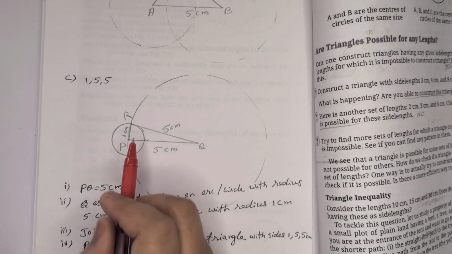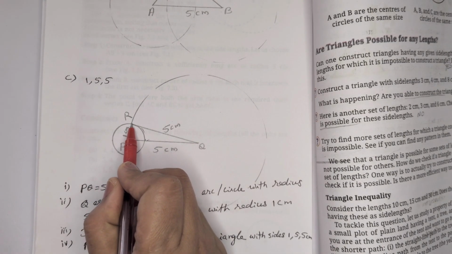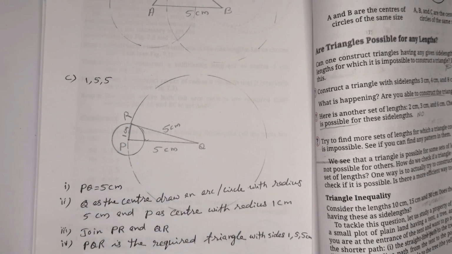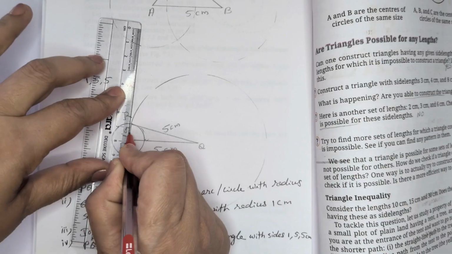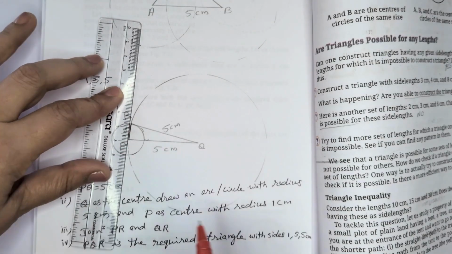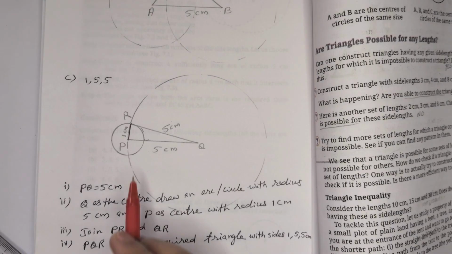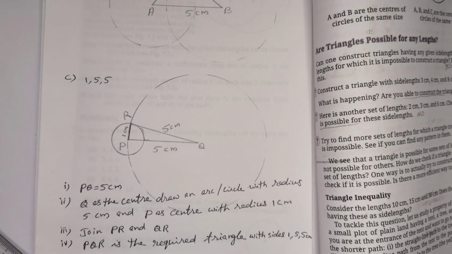Then we can see that this circle and the first circle intersect at this point R. Using the scale, join these two points, PR, and also QR. So PQR is the required triangle.